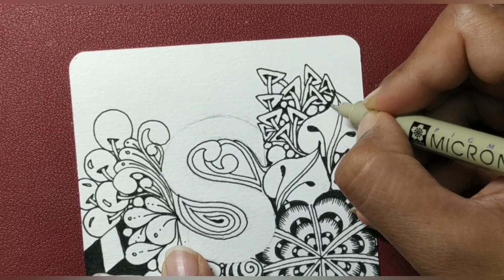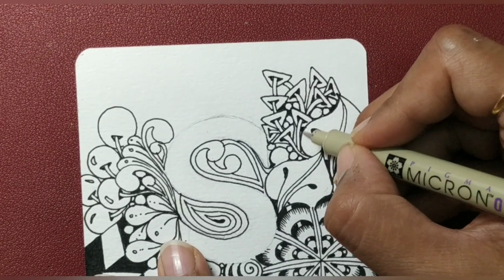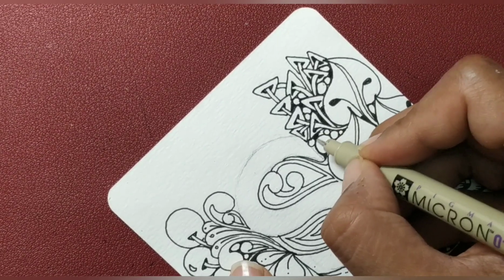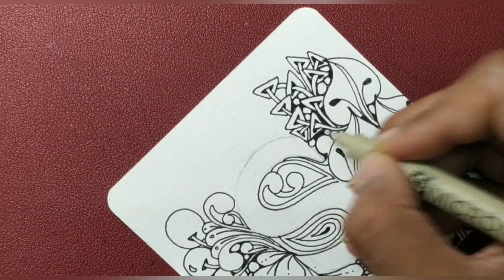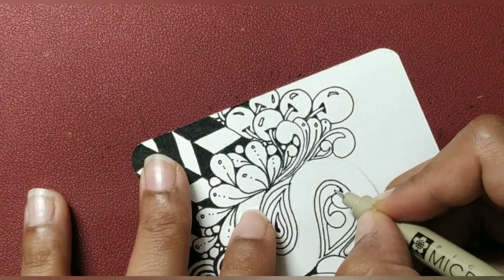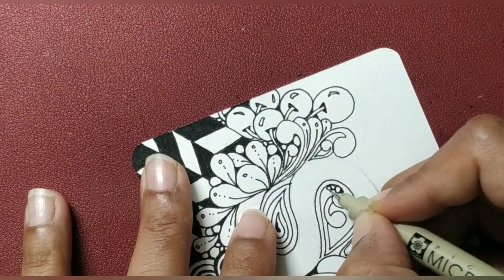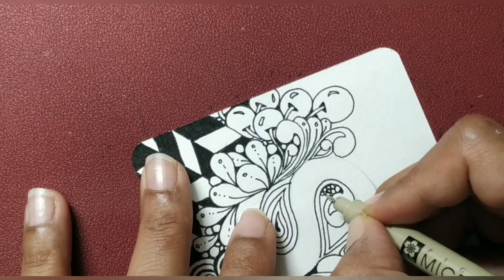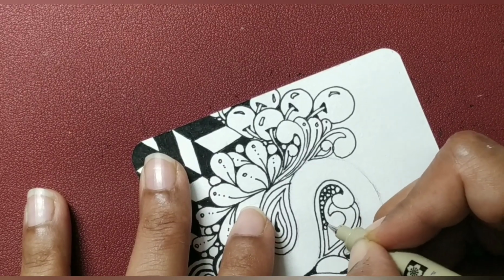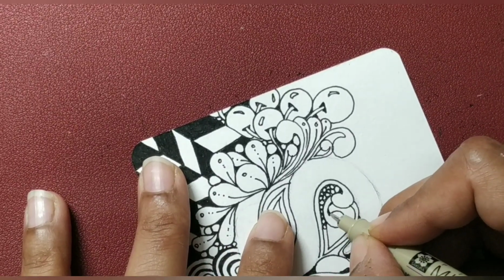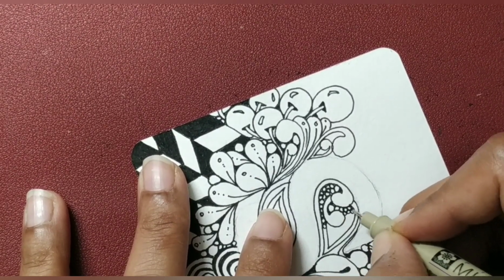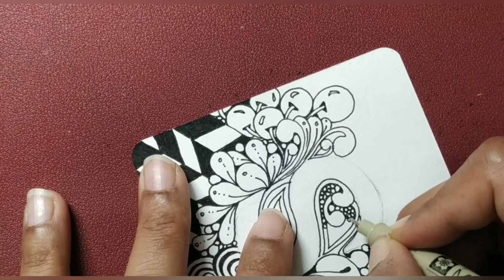Small little spaces, feel free to ink. Yeah, so I'm filling in the inside of my mocha with very small little tipples, fine ones. You can add any other tangle of your choice, feel free.